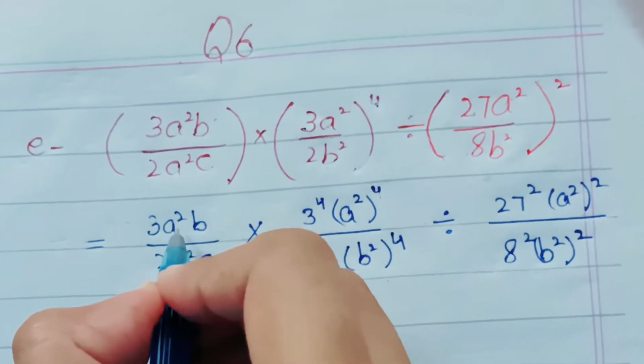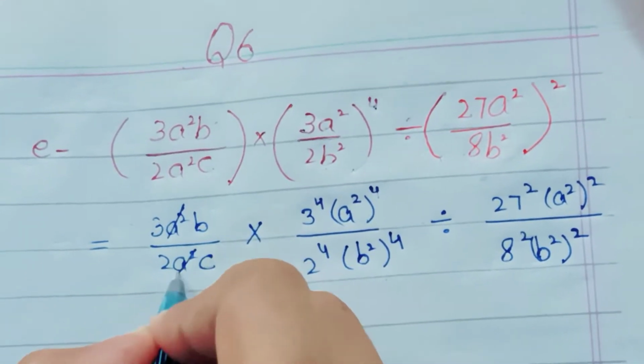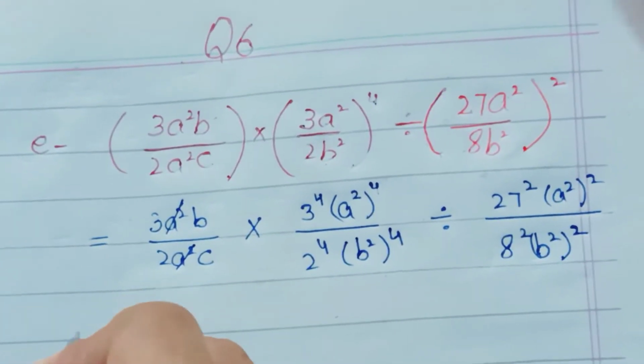You can see here a² is in numerator as well as in denominator, so we will cancel it.